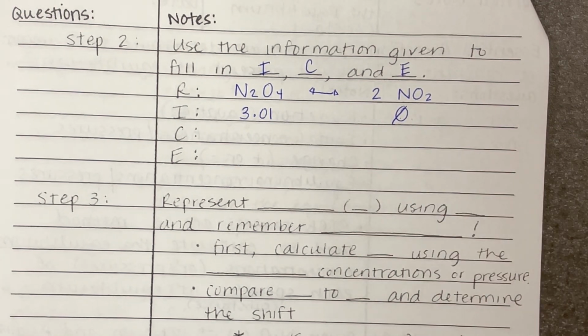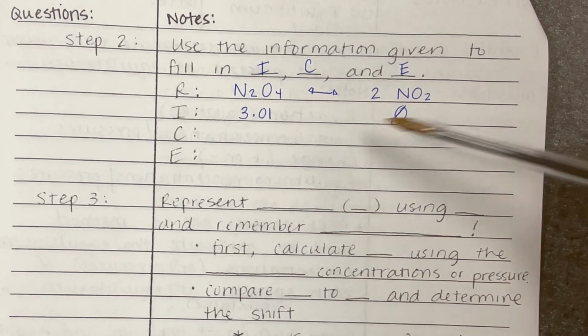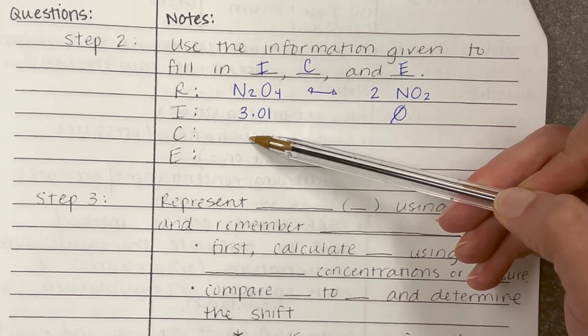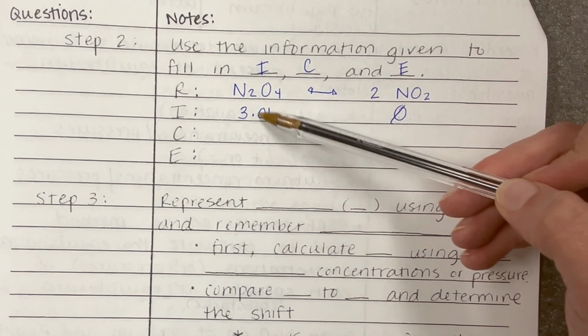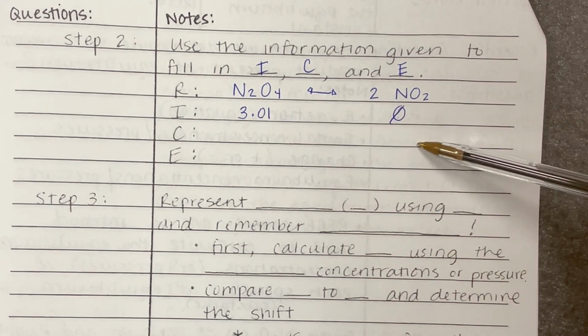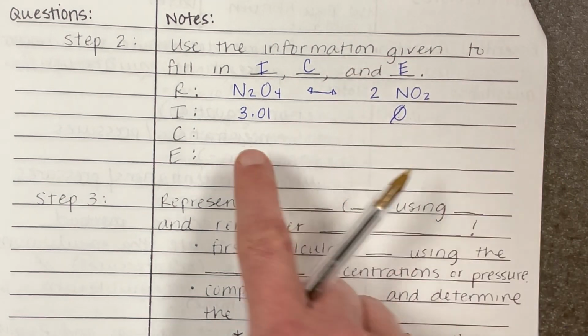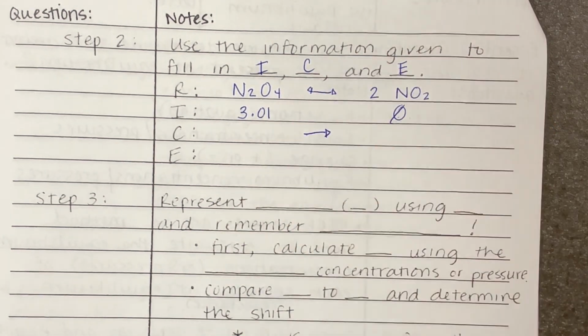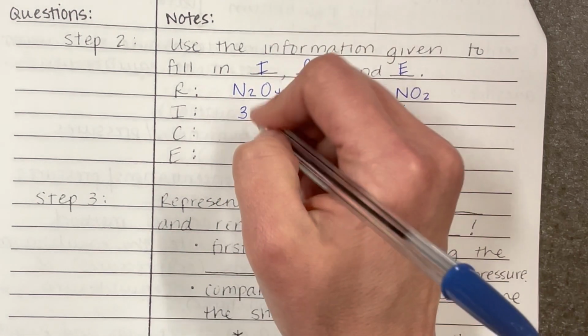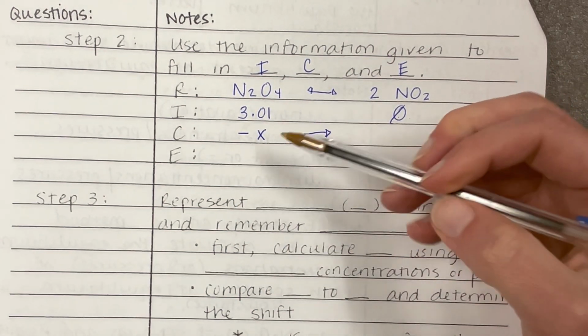Now we need to think about how this is going to change. In reversible reactions, it's important not to just assume that everything's going to become products, because it really could go either way. In this case, we can only go forward towards the products. We can only form products because we don't have any products to do the reverse reaction. So I can't make any more N2O4 because I have no NO2 to make it. I do have N2O4, so I can make some product. So it looks like we're going to be going forward in this reaction, moving in this direction. So what does that mean? That means that our reactant is going to be consumed, and so we're going to be losing a certain amount of reactant here.